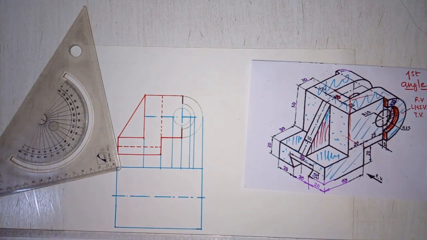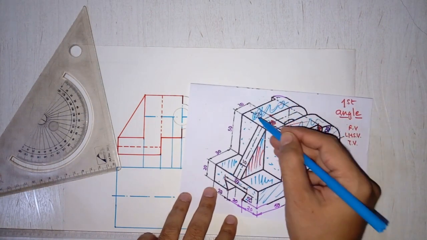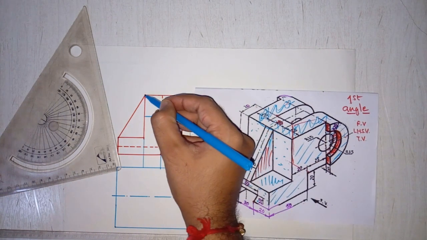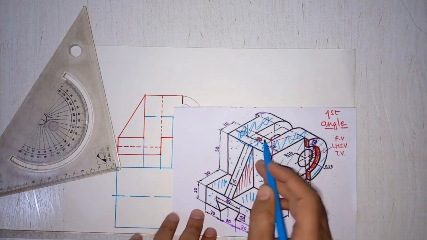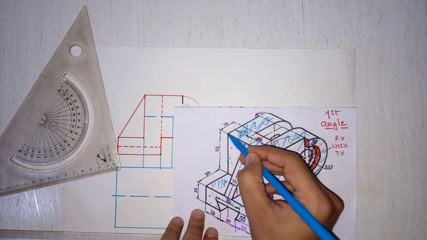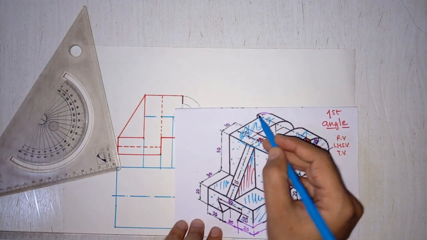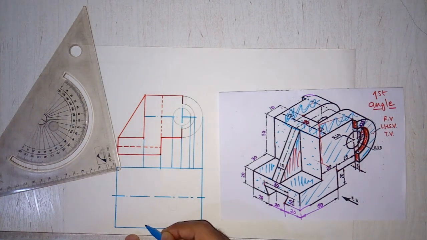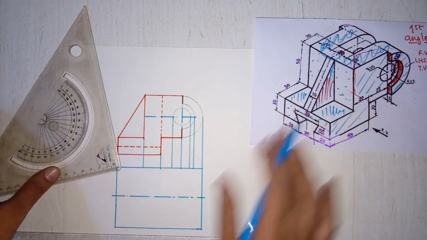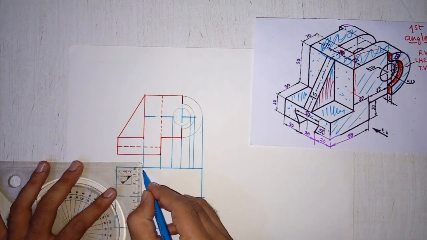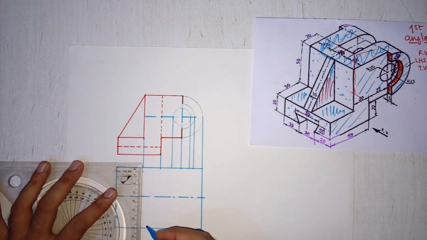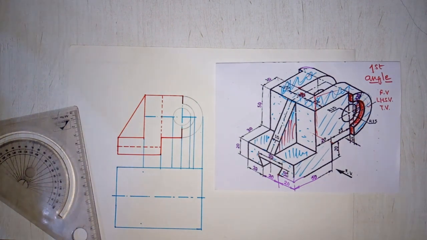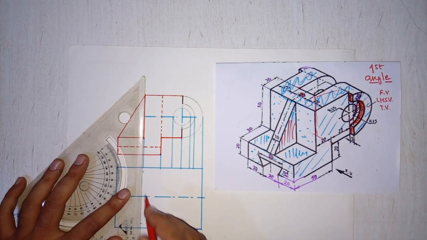Now I can start drawing the top view. First of all, in the top view this surface will be visible, and we already have a projection for this edge, which is this projection. Now this point starts from 5 mm from the envelope line, because this distance is 5. So from this line we have to leave 5 mm, from this line we have to leave 5 mm, and then we have to start drawing this line. So I am measuring 5 mm from here and 5 mm from here, and that will make the required line.